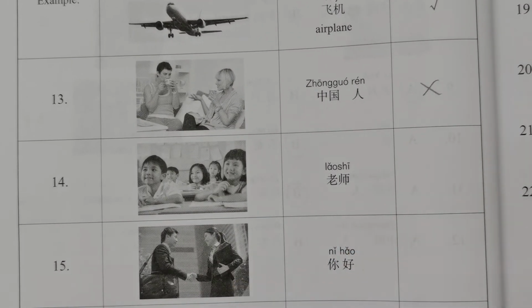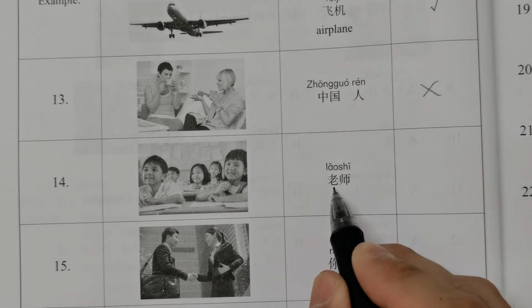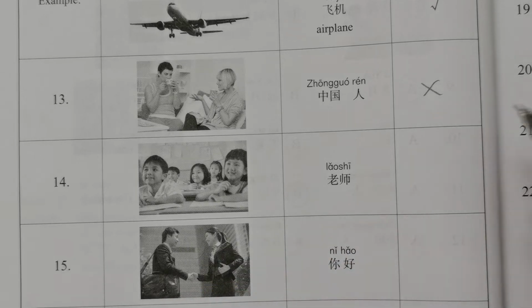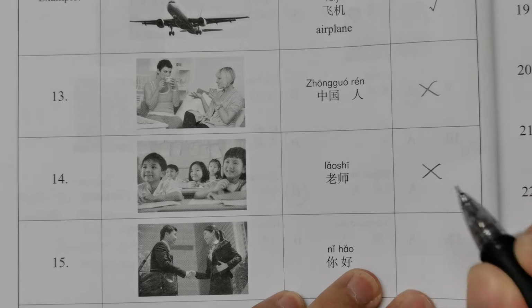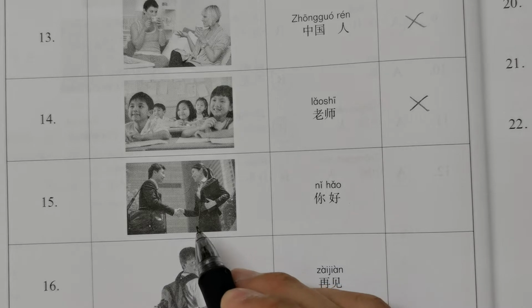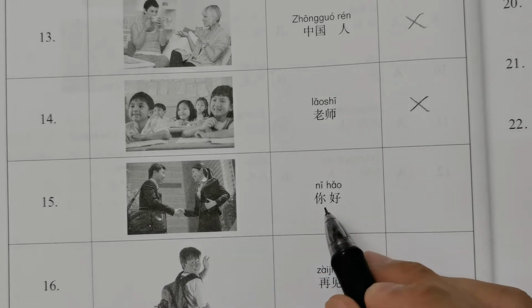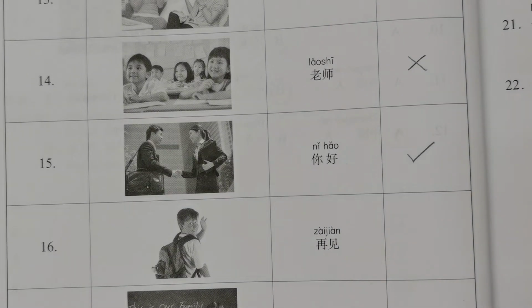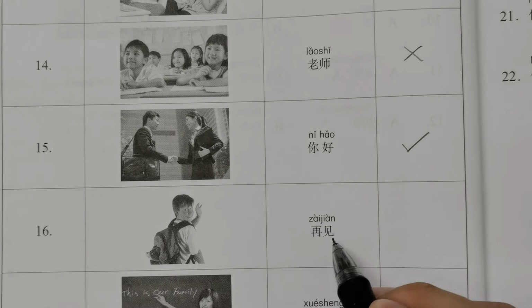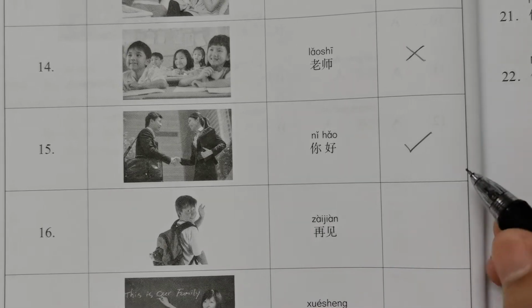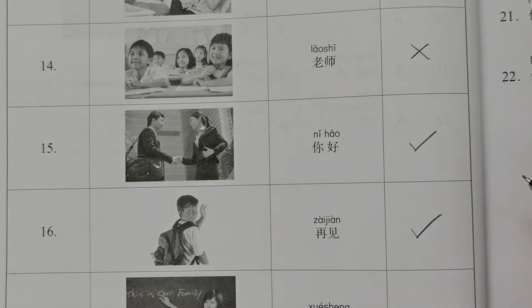And then 14, 老师 meaning is teacher. These are pupils or students, so this is not correct. And then 15. These two business persons are greeting each other, 你好. So this is correct. And then 16, 再见 meaning is goodbye. Maybe this American is saying goodbye to somebody. So this is correct.